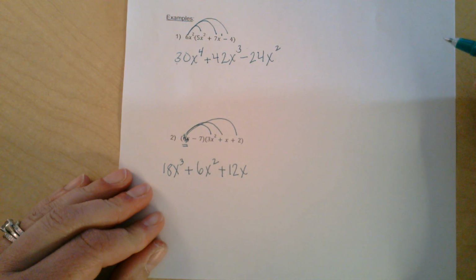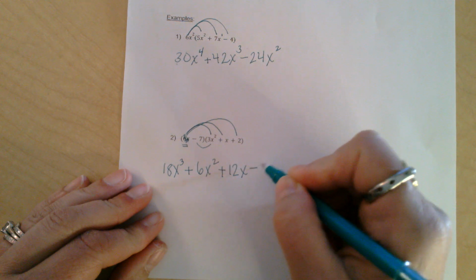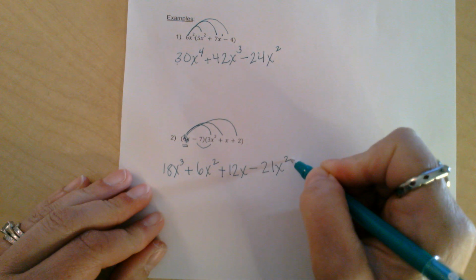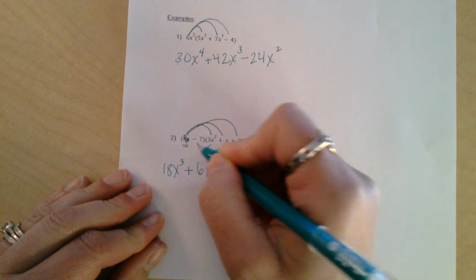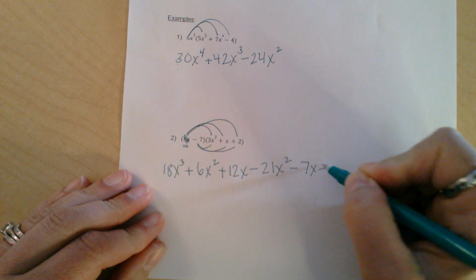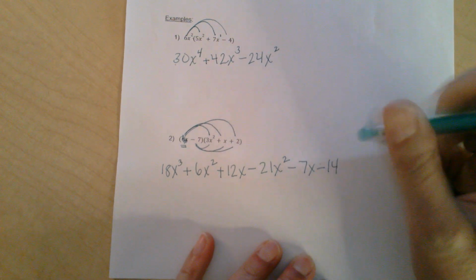And now we're going to look at that minus 7. So negative 7 times 3x squared is going to give us a negative 21x squared. Negative 7 times x is negative 7x. And negative 7 times 2 is negative 14.